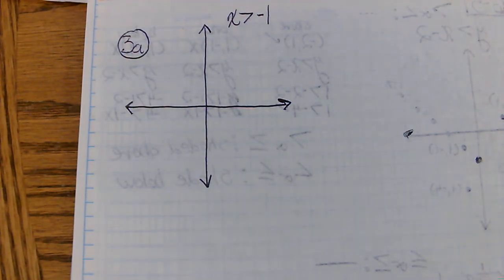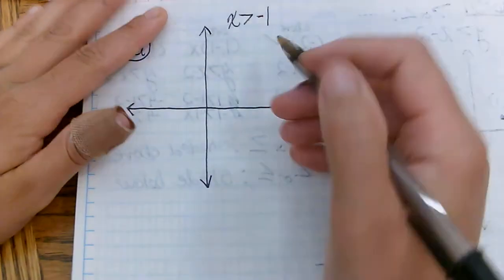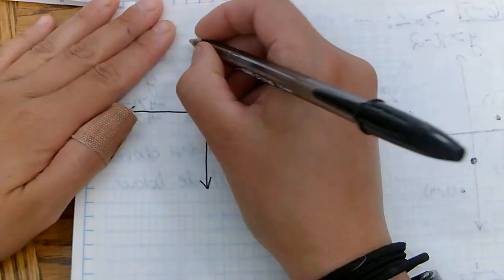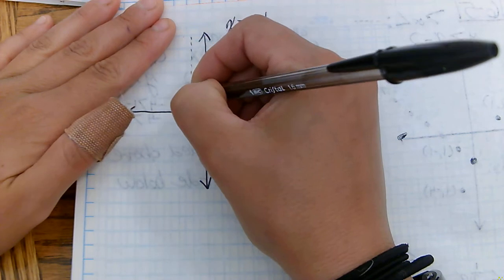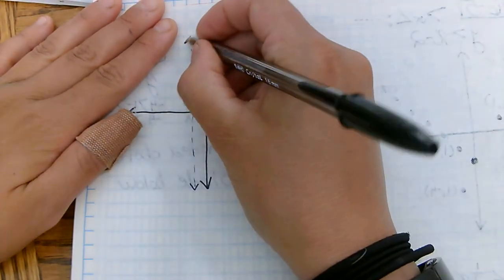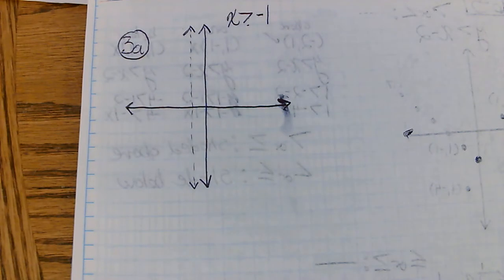We know that whenever it's x equals something, it's going to be a vertical line. So I'm going to, since it's greater than, this gets a dashed line. So I'm going to draw a dashed line through -1. And it would look like that. Oh, I smudged again. Sorry, guys.